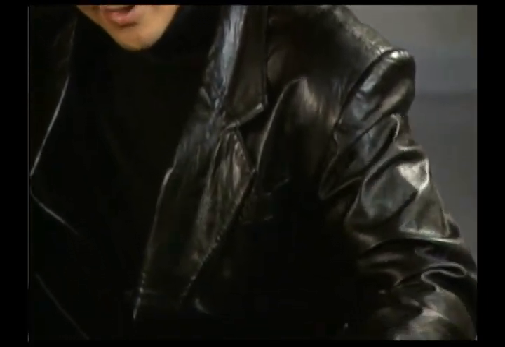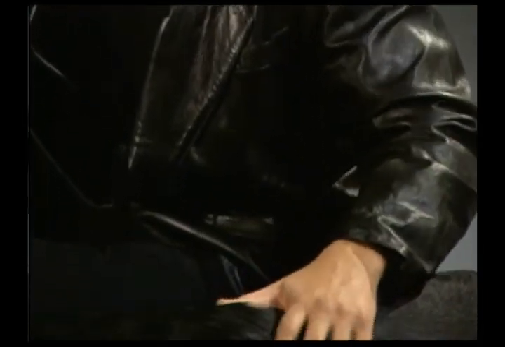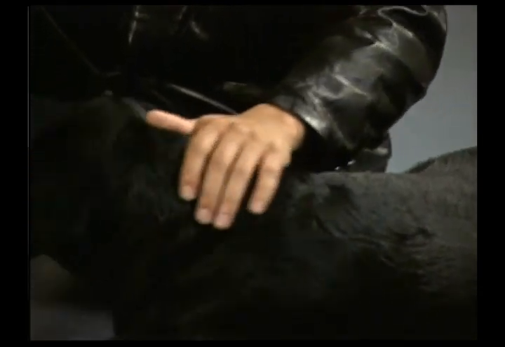So if we take two elements that are essentially the same color but have different textures, the rough object will appear darker than the other one.